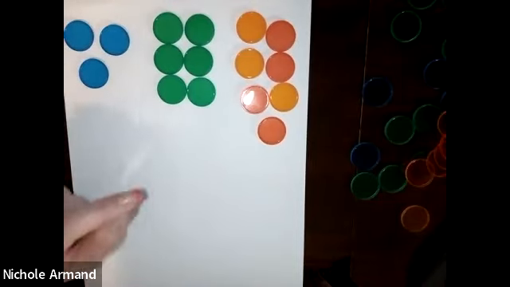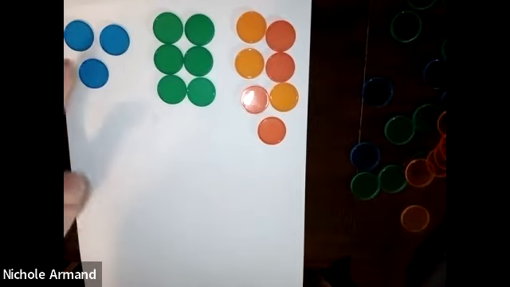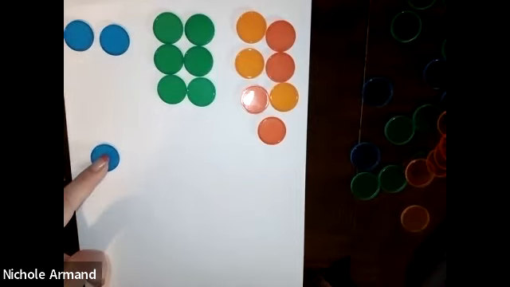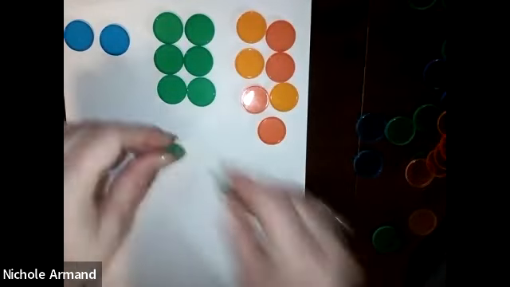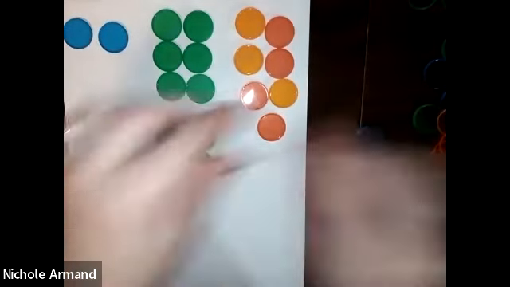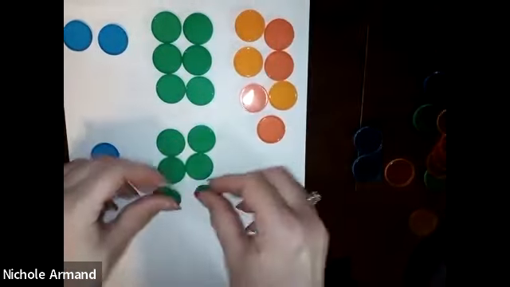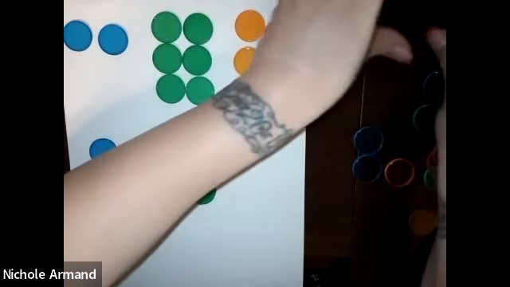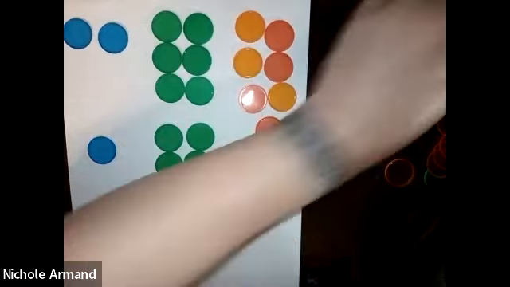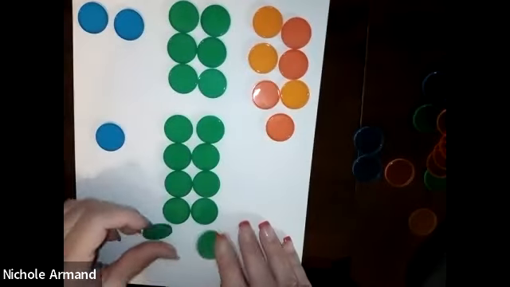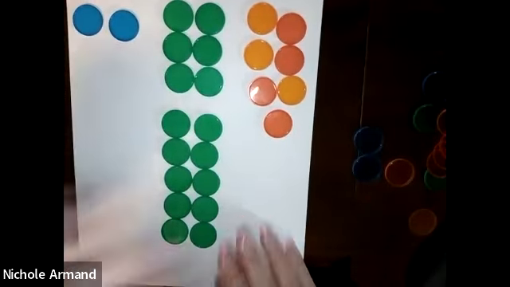Now I want to take away 8 in the tens position. Can't do that. Don't have enough chips. So I'm going to take one of these blue chips, which is worth 100, and I'm going to exchange it for 10 green chips. So 1, 2, 3, 4, 5, 6, 7, 8, 9, 10. Okay, blue chip gone.